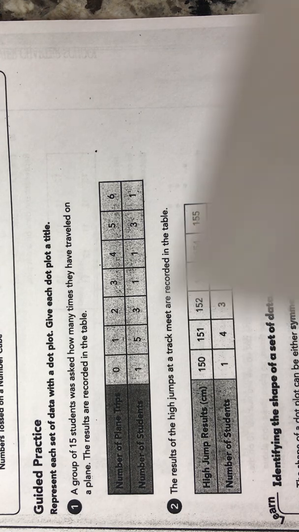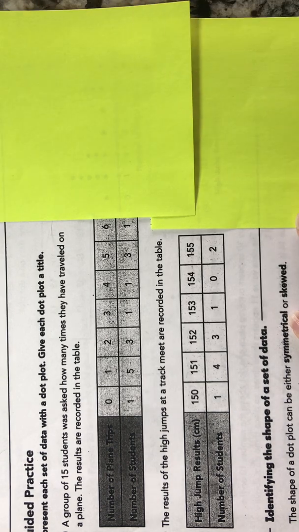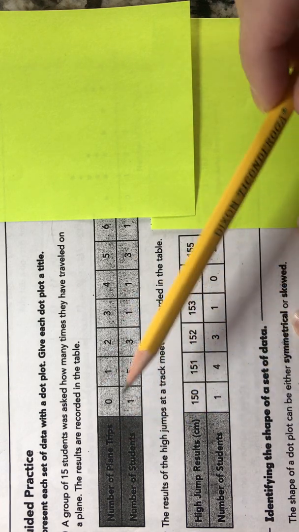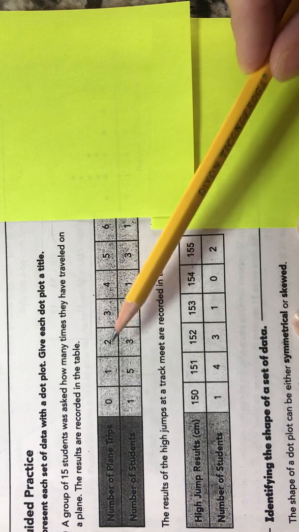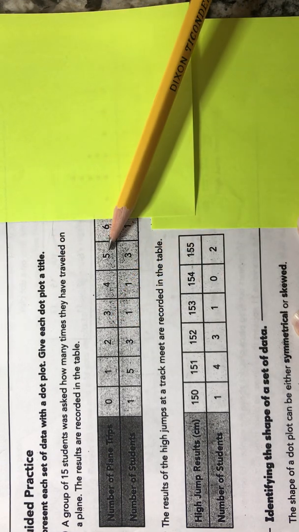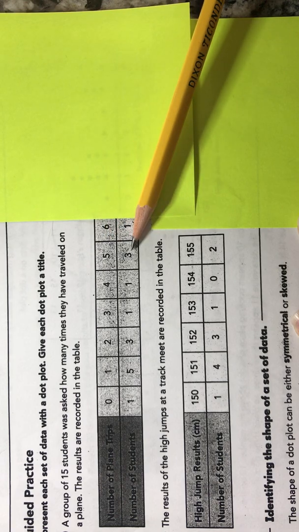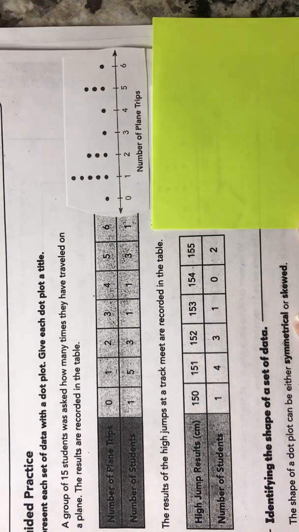Okay, hopefully you did what you were asked of. So, for our first one, it says, a group of 15 students was asked how many times they have traveled on a plane. The results are recorded in the table. Number of plane trips. How many people went on 2 plane trips? 3 people, 3 students did. How many students went on 5 plane trips? 3 students did. Let's see if yours looks like mine.